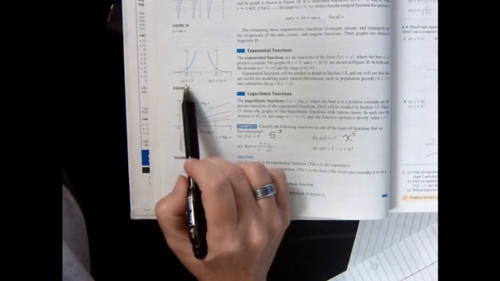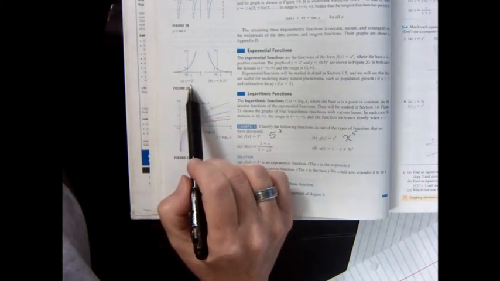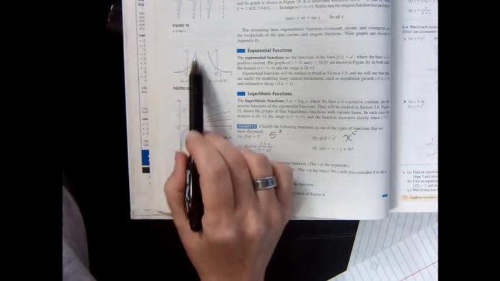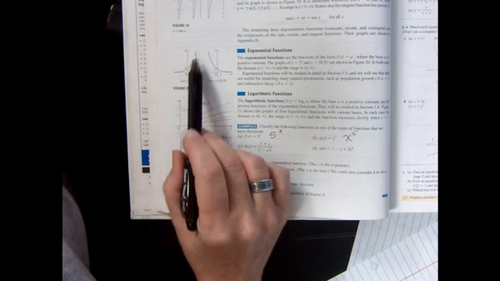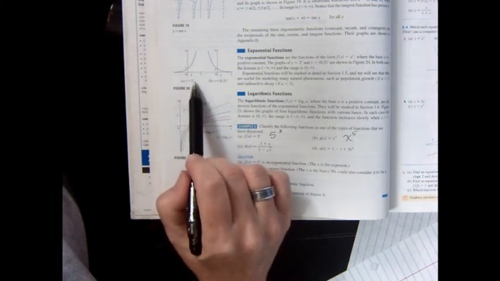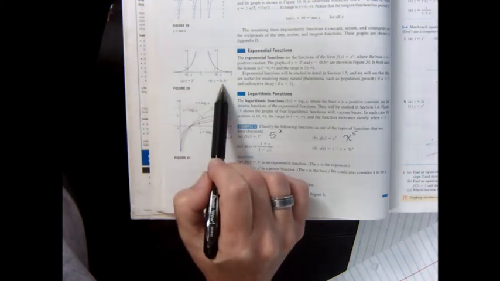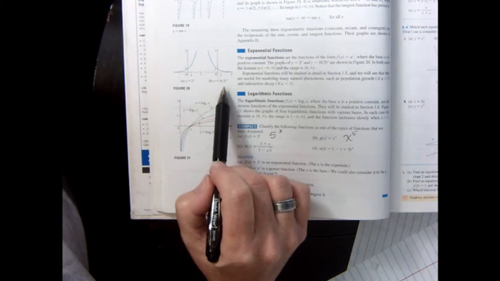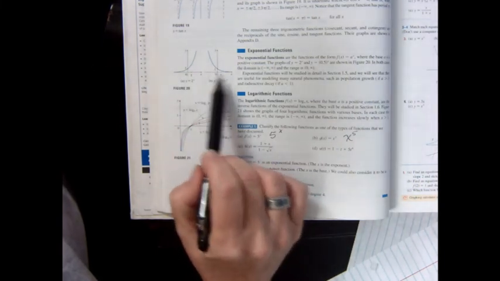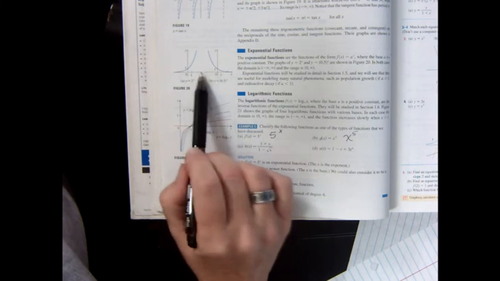Okay, so here we go, looking at some exponential functions here. Here I have the most common, which is y equals 2 to the x. Base 2 to the x. And then if I take the reciprocal of that, which is 1/2, you see it just flips around the y-axis.